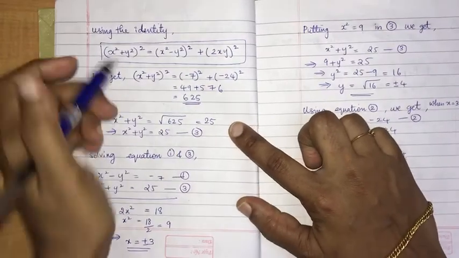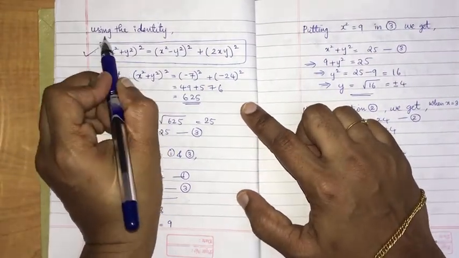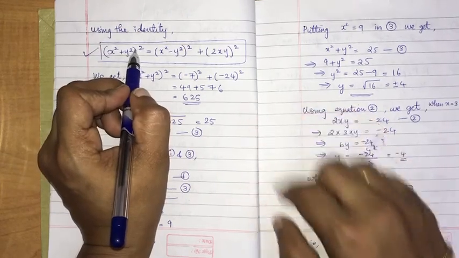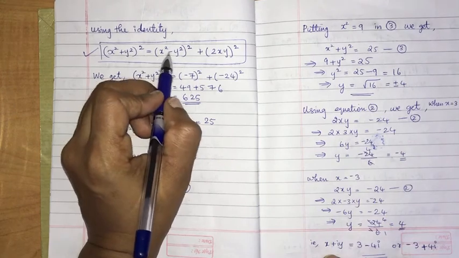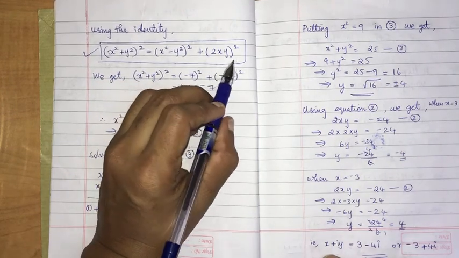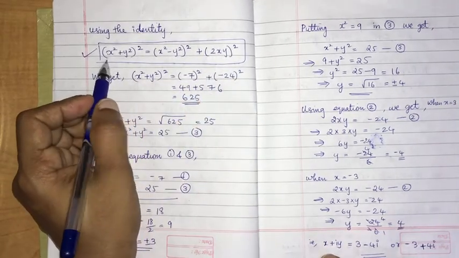After this, you have to use this identity. This is a very important one; you have to learn it by heart or keep it in your mind. The identity is x square plus y square whole square equals x square minus y square whole square plus 2xy whole square. This identity is used here.